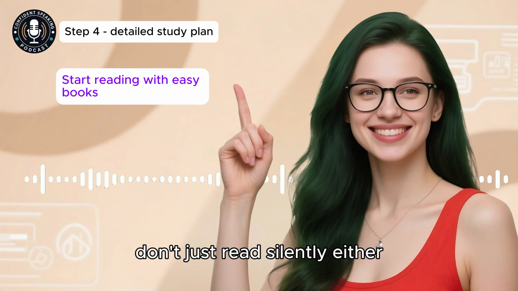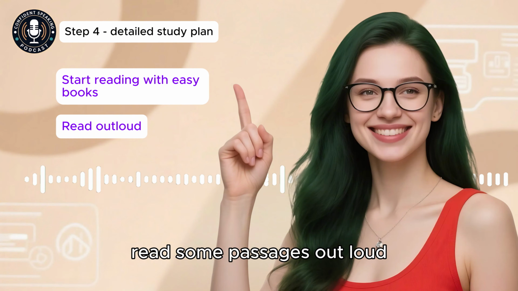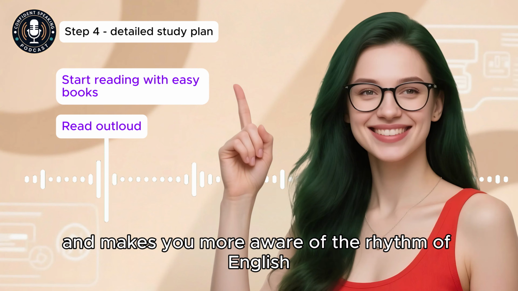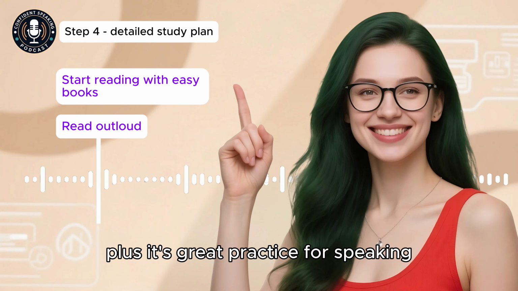Don't just read silently either. Read some passages out loud. It helps with pronunciation and makes you more aware of the rhythm of English. Plus, it's great practice for speaking.